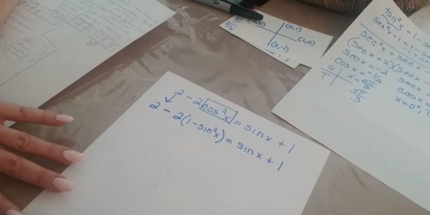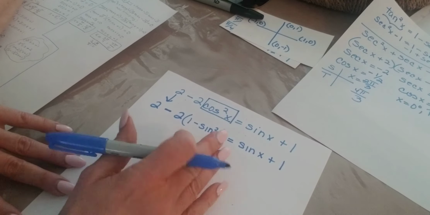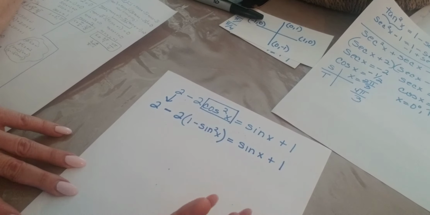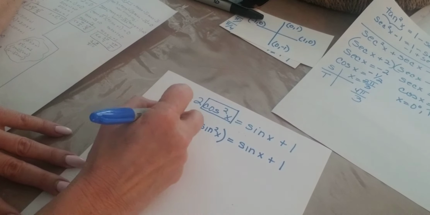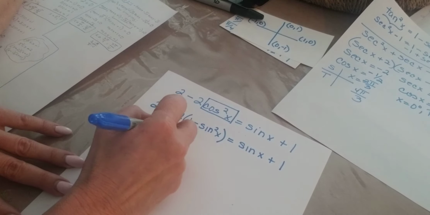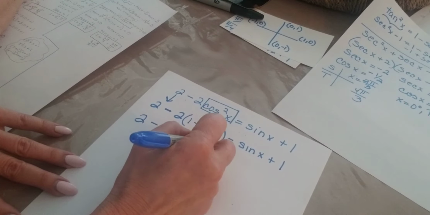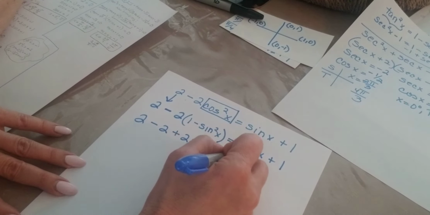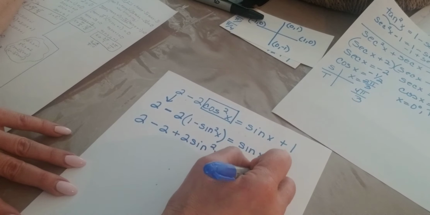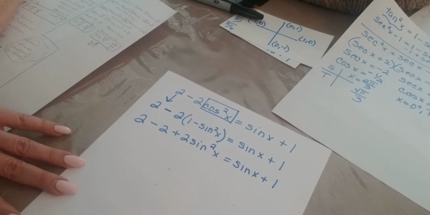The next part of this, guys, is just math. You're going to distribute. You're going to combine like terms. You're going to factor. Negative 2 times 1 is negative 2. Negative 2 times that is positive 2 sine squared x equals sine x plus 1.